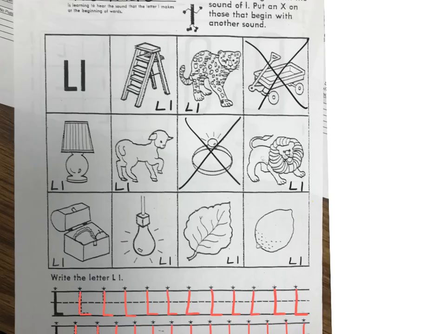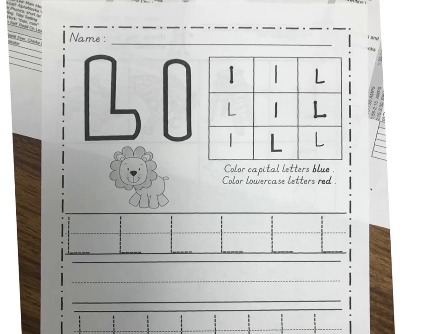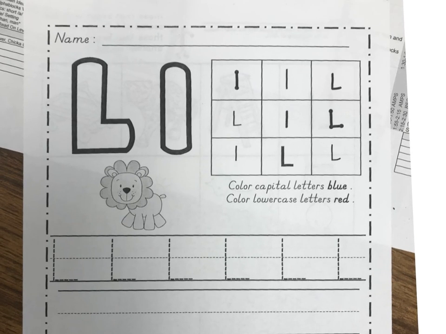Okay, flip it up. And then at home, go ahead and color your pictures that start with L on the front. Like a pancake, you're going to need your colors, red and blue. And in our square, it says color the capital letters blue. So we're going to do the capital. That means the big ones are blue. So find all those ones that aren't just straight up and down. I'm going to color those capital letters blue.